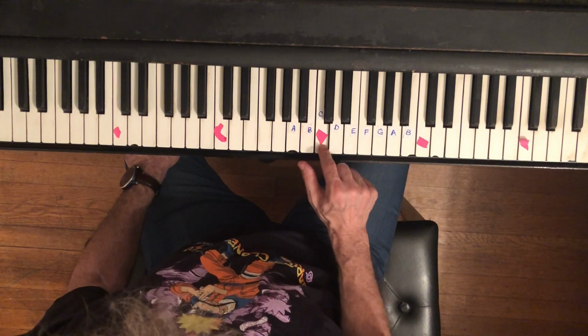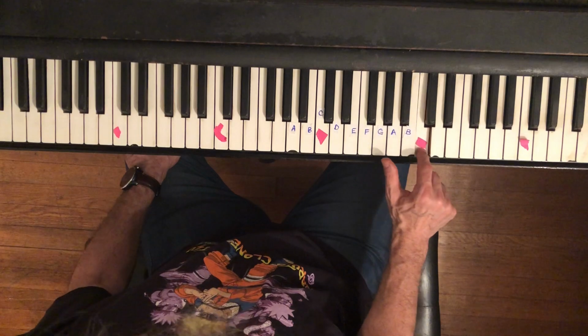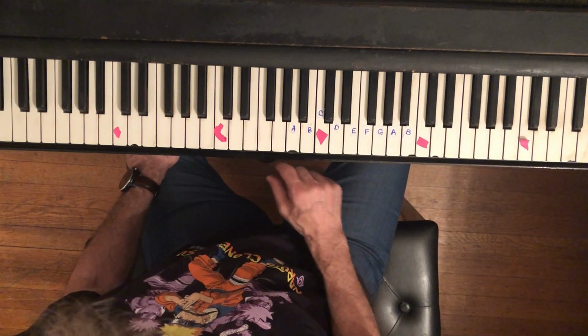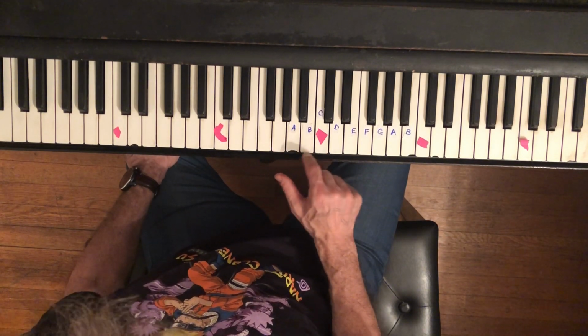A, B, C, D, E, F, G. Or C, D, E, F, G, A, B, C.